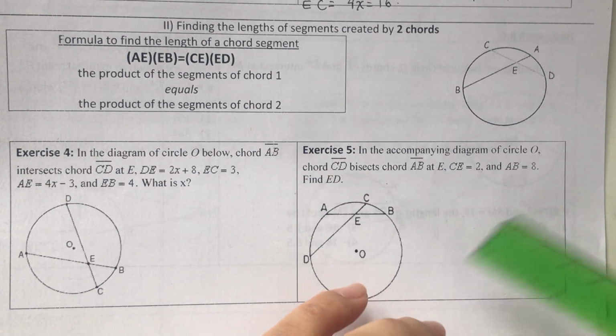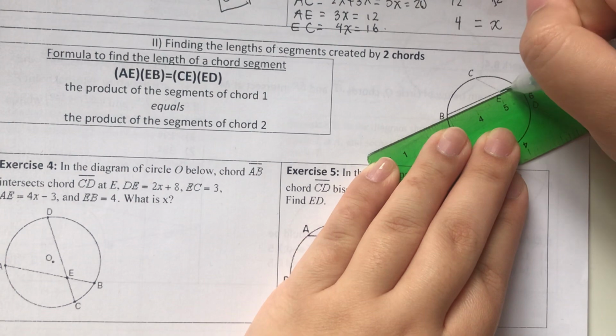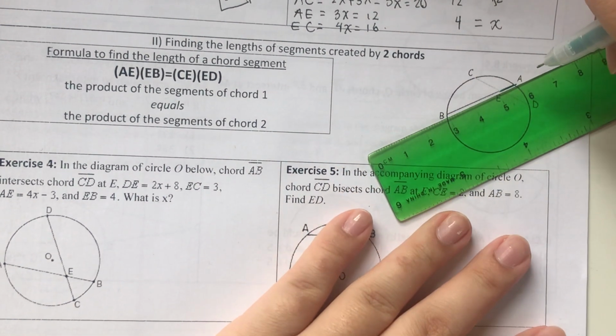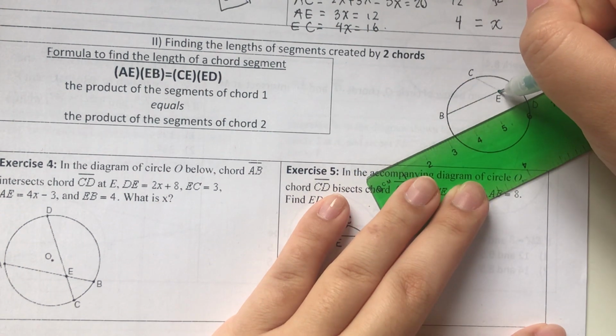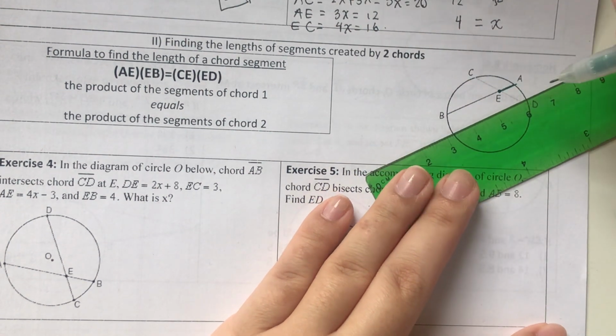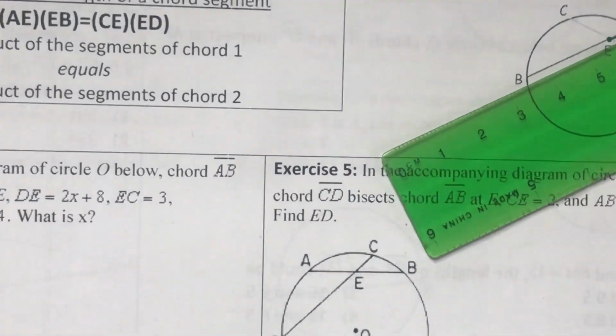It's telling me that AE, this segment right here, multiplied by EB. You see how it intersects at E. That's the middle point. Let me zoom in to really see the picture.